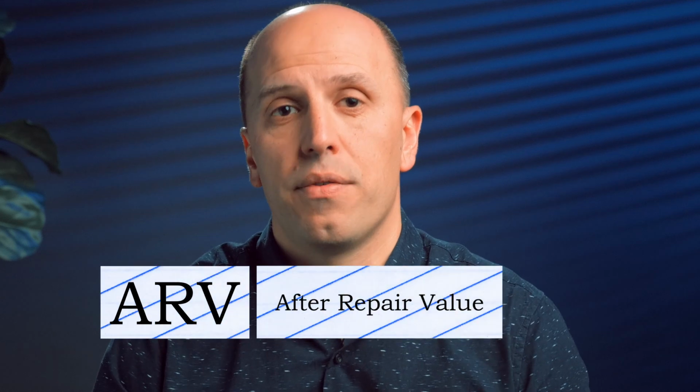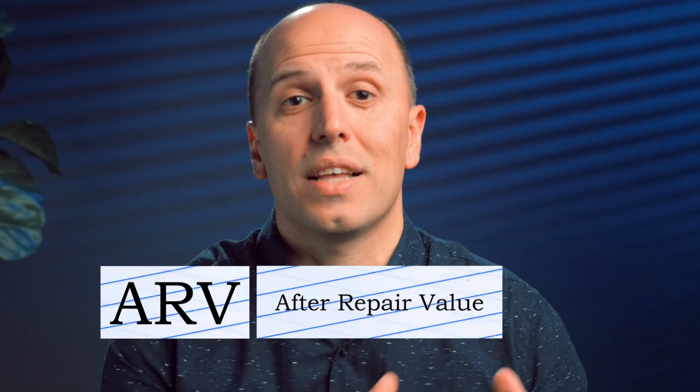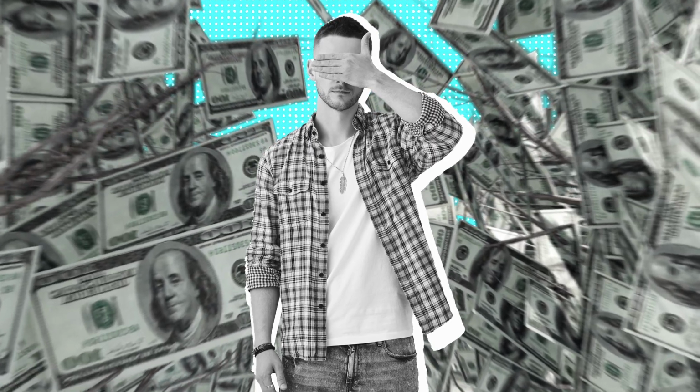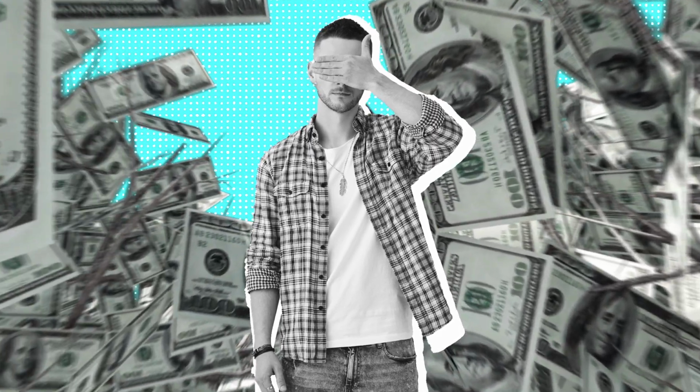That way, you can have an idea of the after repair value. You want to determine what you can sell the property for after you fix it up, and you want to base that number on other sold properties in that area. Otherwise, you'll have to guess what you might sell your project for, and that is not a good investing approach. We don't want to guess any prices. We actually want to base our numbers on the local market and other sold properties.